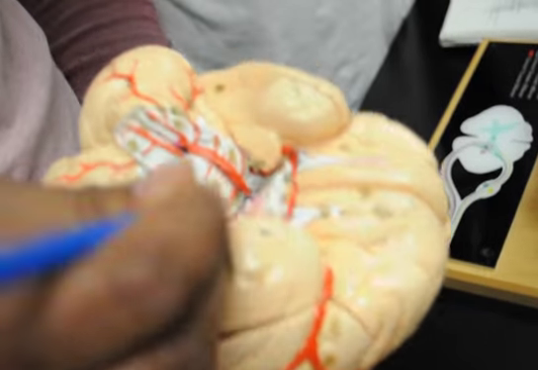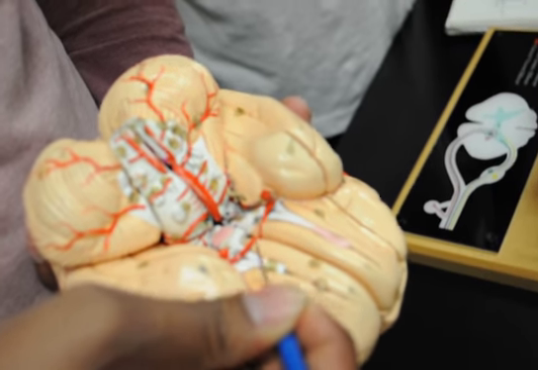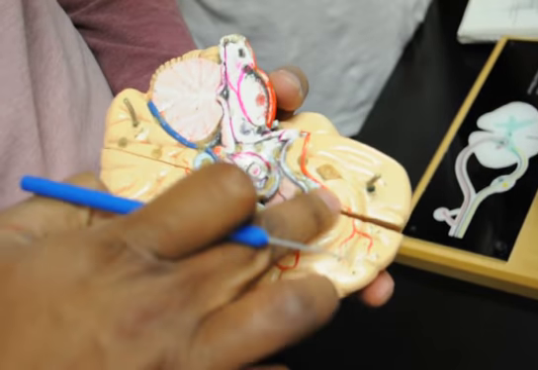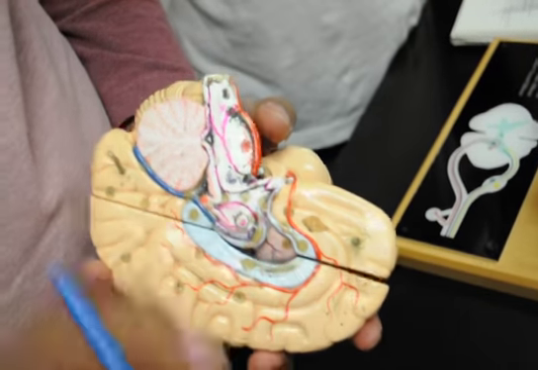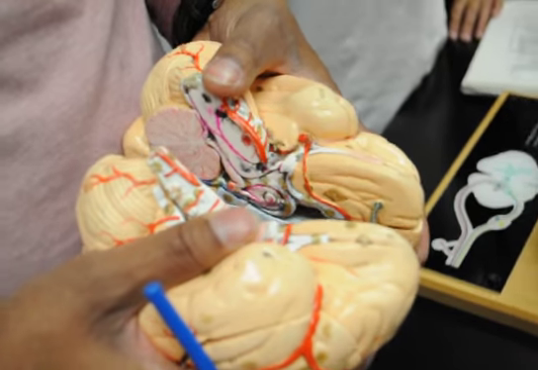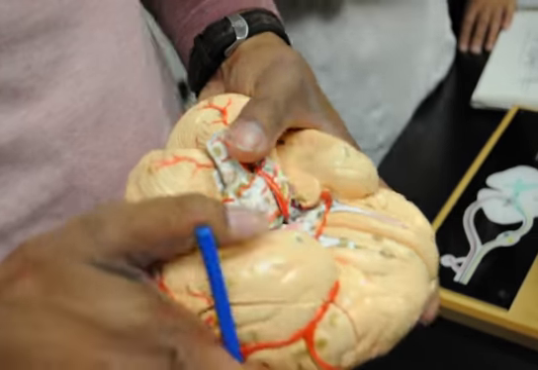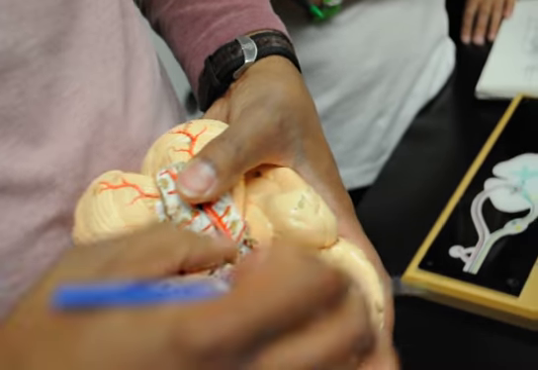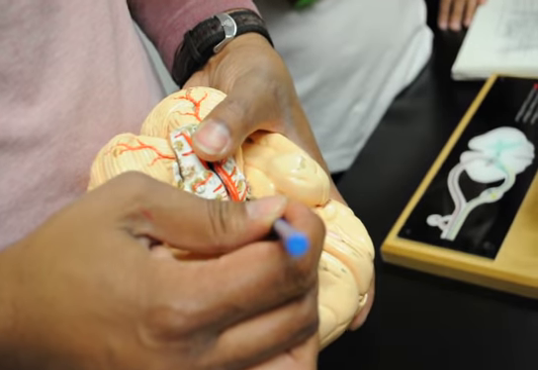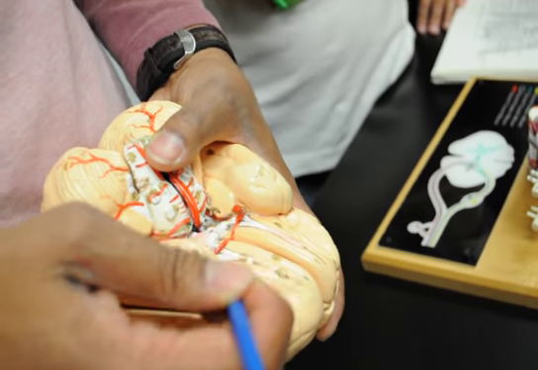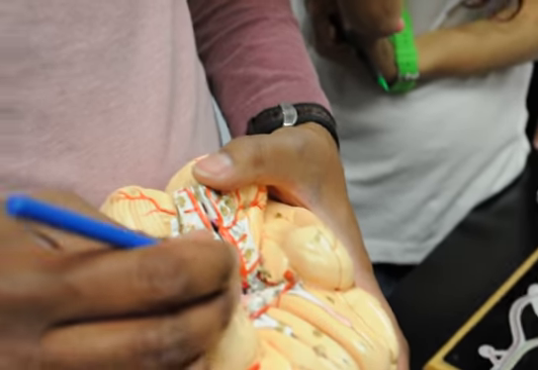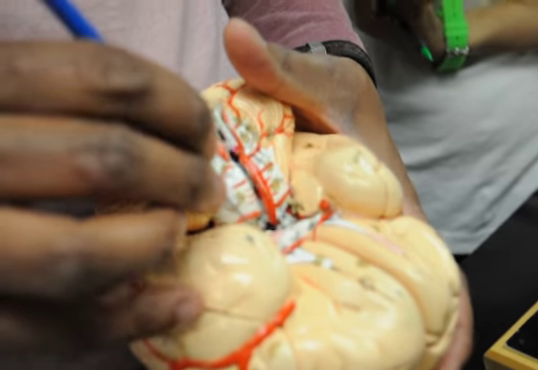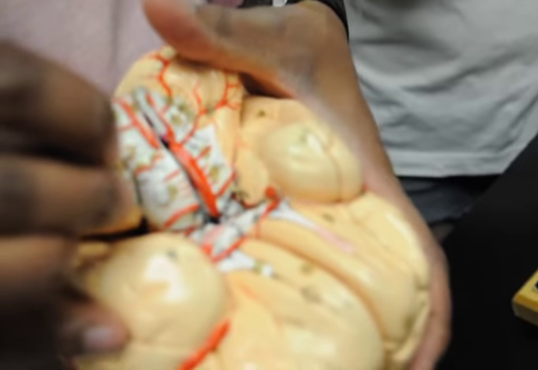So this one here is the anterior cerebral, and the anterior cerebral goes all along here to feed the anterior of the brain. The one thing this doesn't show is the anterior communicating, because it would be between these two, but if it were there, you couldn't take apart the model. So anterior communicating would be right here. That's the one that isn't shown. Then these two side ones are the posterior communicating.